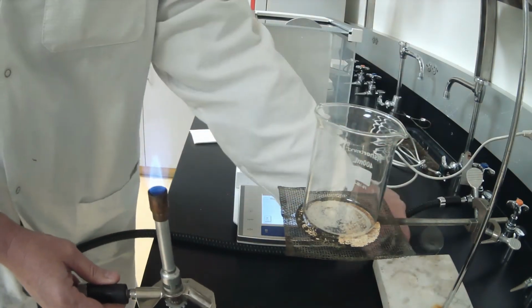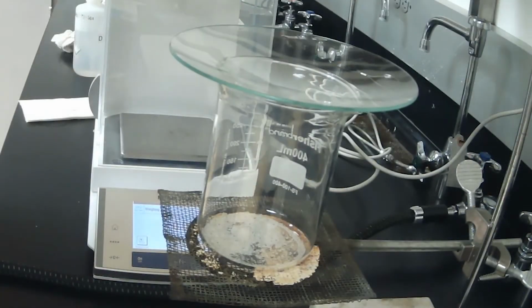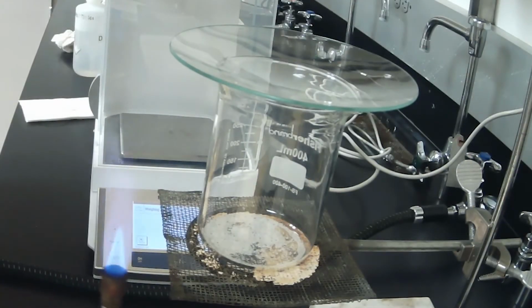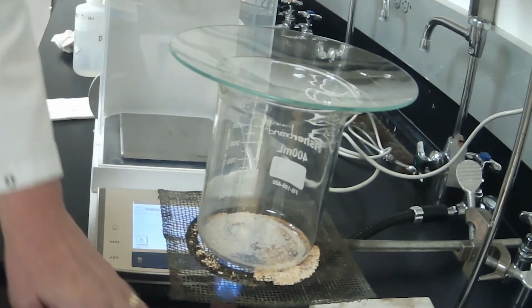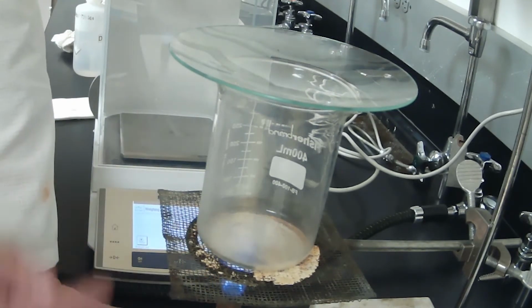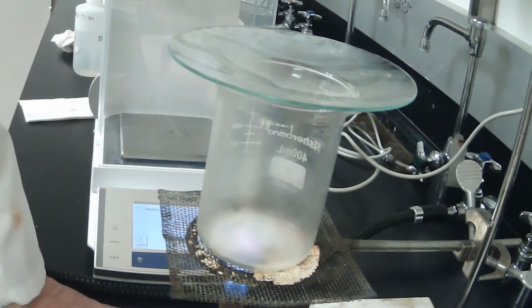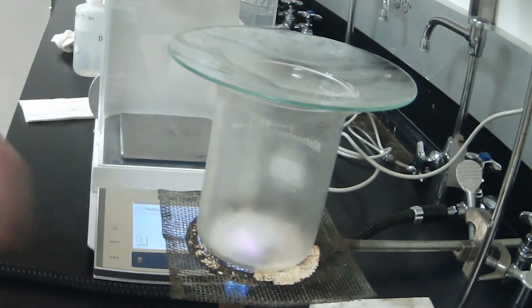And we're now going to put our beaker with our unknown mixture, which is already sitting on our ring stand. We're going to put a watch glass on top, just as a safety precaution, to try to capture as much of the ammonium chloride. Now, the tip of our Bunsen burner flame is just touching the bottom of the beaker, which is exactly where we want it.